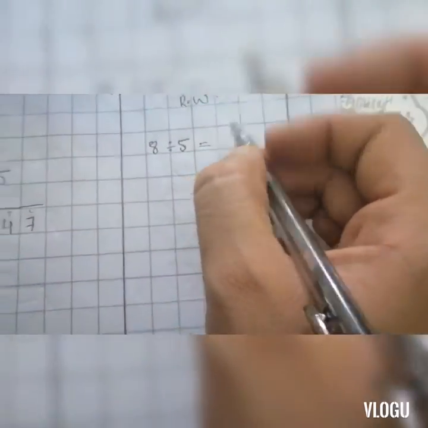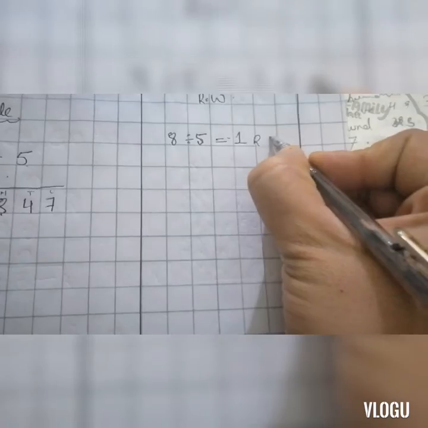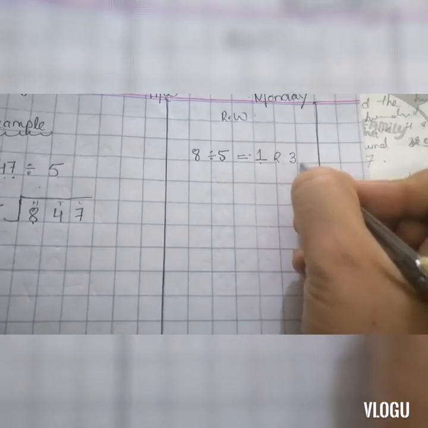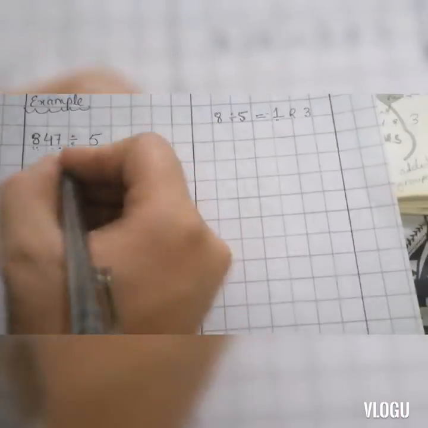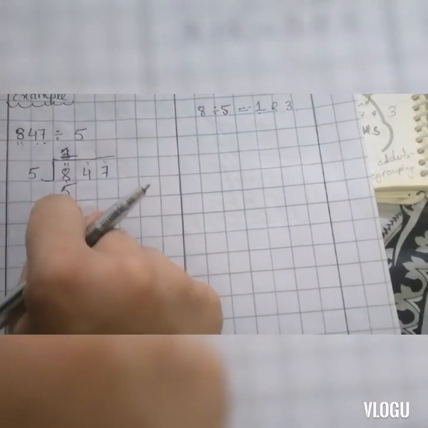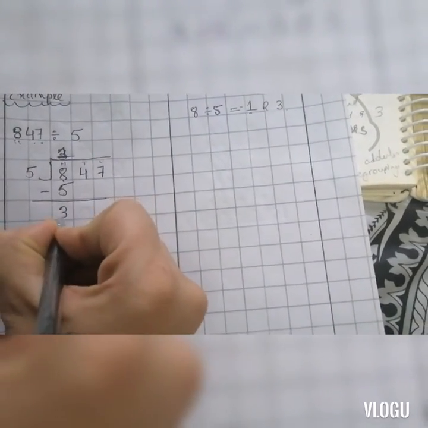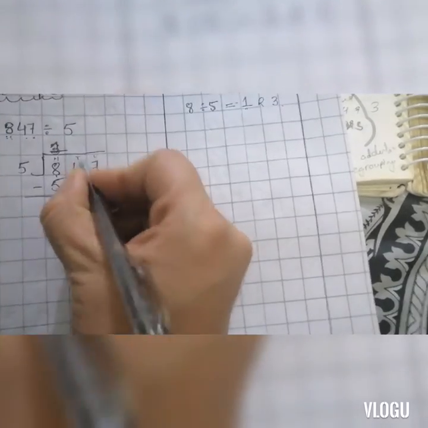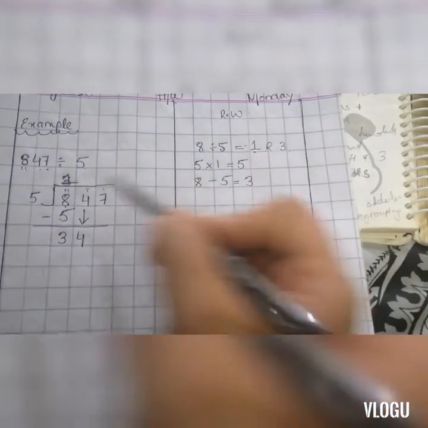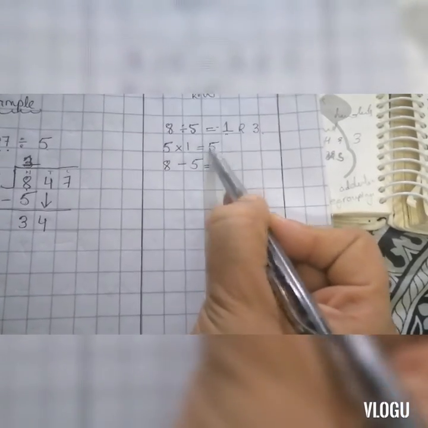8 divided by 5. We know that 5 1s are 5 and the remainder is 3, right? So this 1 is your quotient and this 3 is your remainder. So students, we will write the 1 as a quotient here, and 5 1s are 5. This is your product. Then you have to subtract, and the remainder is 3. Now the next number will be brought down. You have a quotient 1, and you multiply 5 by 1. So this is your product.